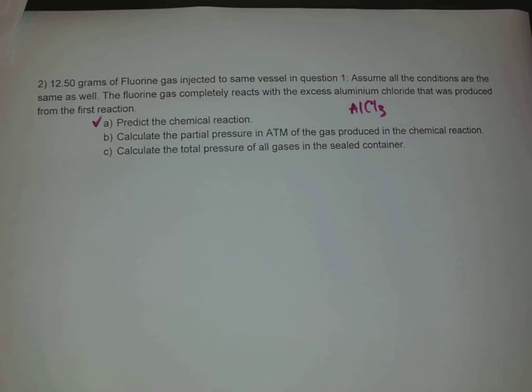So essentially do what I did in the previous question to calculate the pressure of the gas that is produced in this reaction. Okay? All right, so hit pause and then we will come back and go over it. And I'll explain what partial means as well. All right?